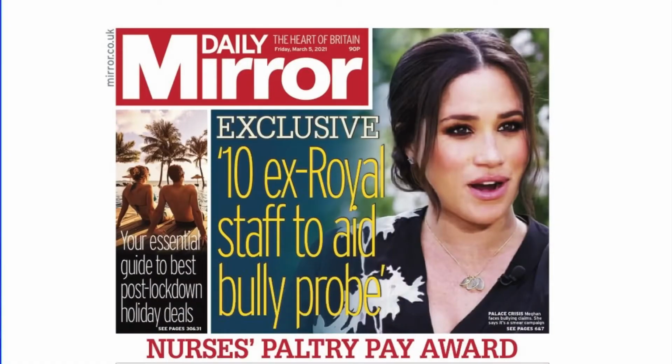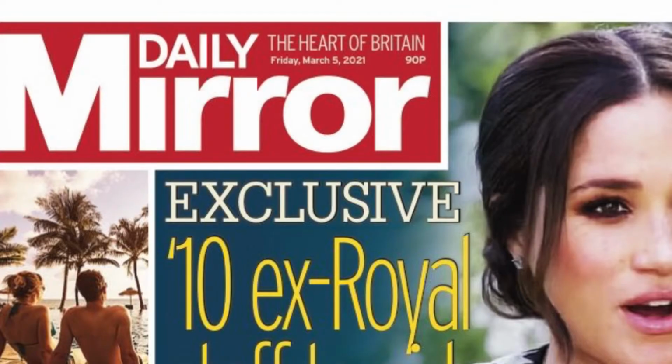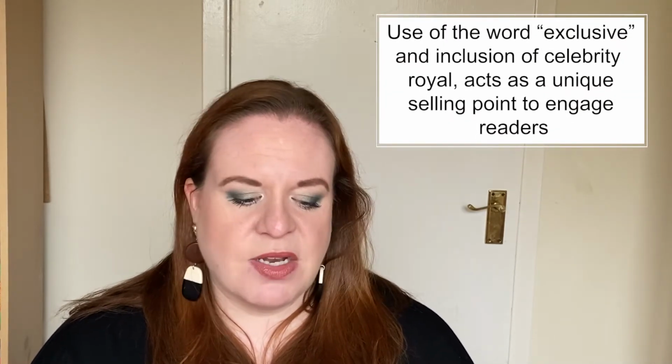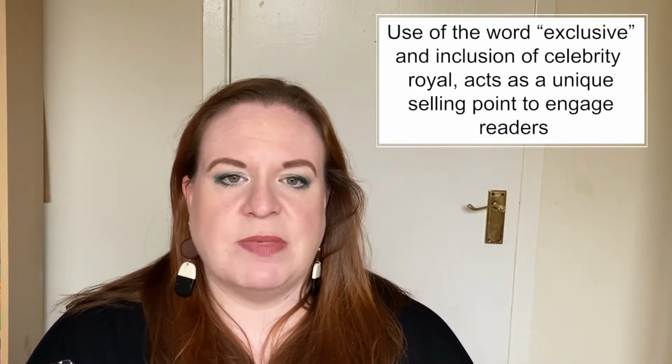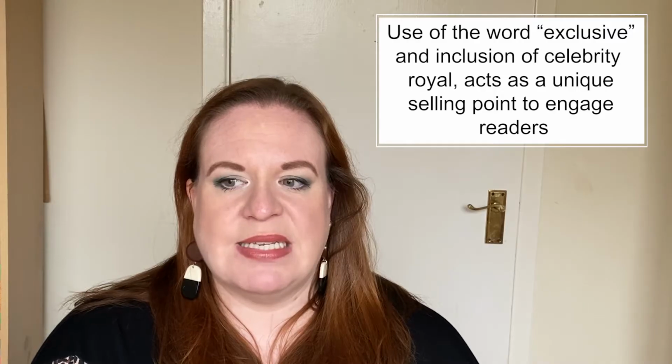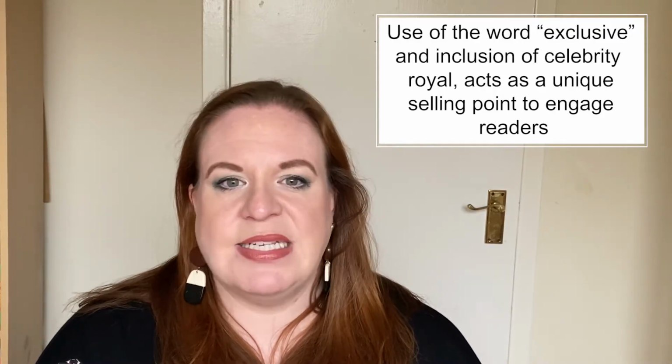You'll see a large image of Meghan Markle on the front cover in the top right hand corner, and this exclusive content that it says acts as a unique selling point, a USP. Having a celebrity or a famous figure, particularly a royal, on the front cover of your newspaper is a great way of engaging audiences and making it seem quite exciting and special.